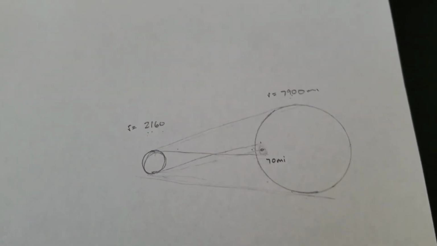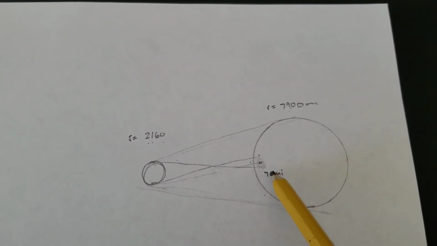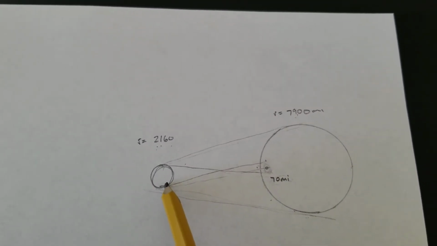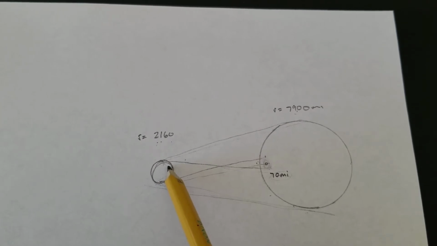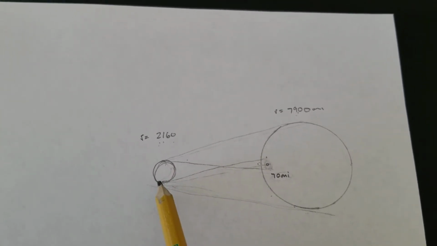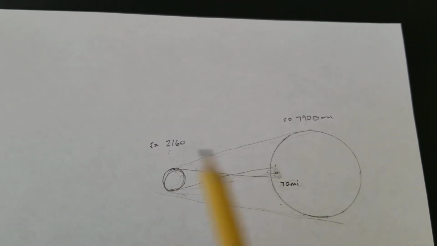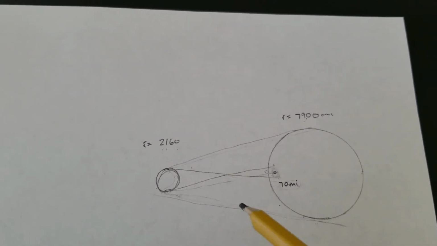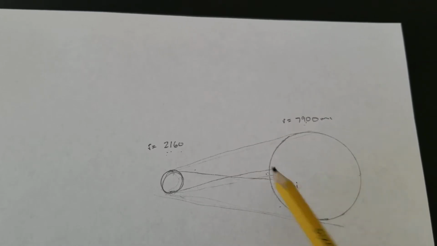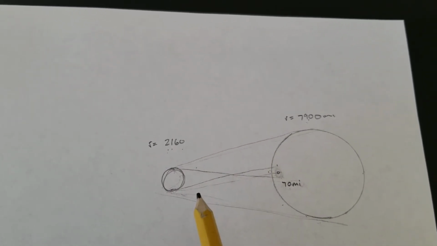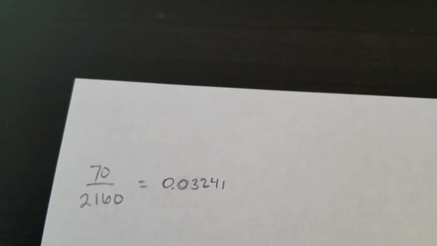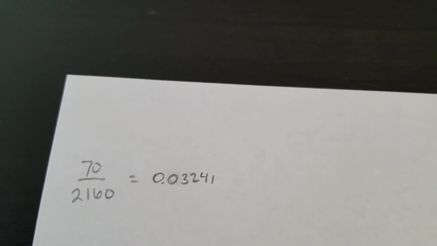If you take the diameter of the shadow, and you take the diameter of the moon, and you divide the shadow into the moon, if you take 70 and divide it by 2160, what you get is 0.03241.